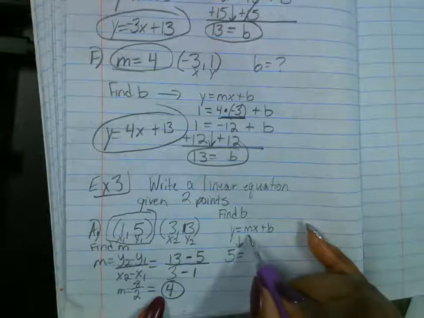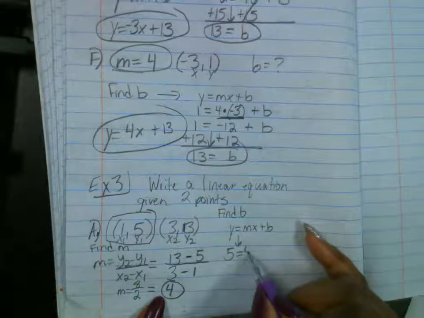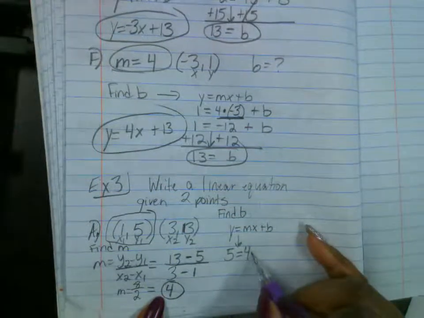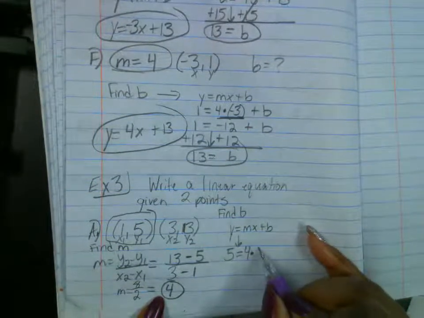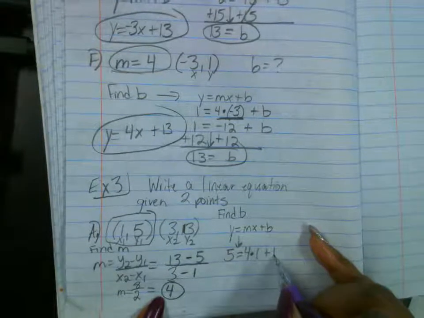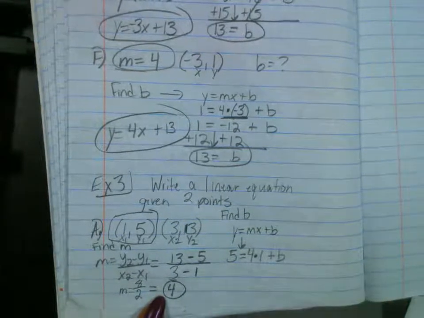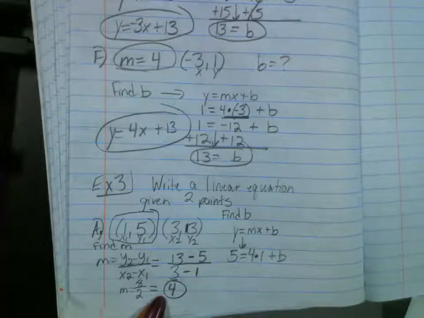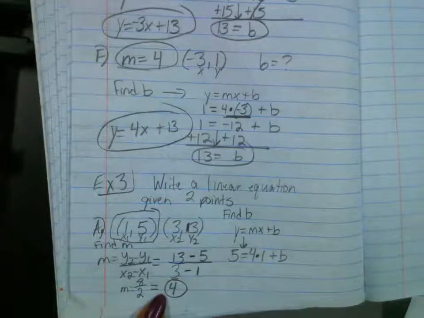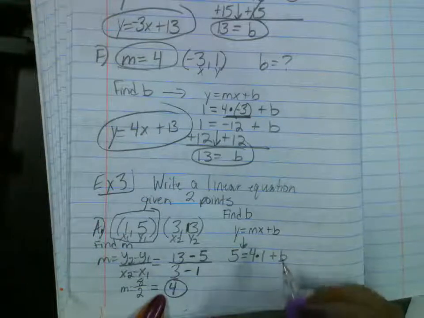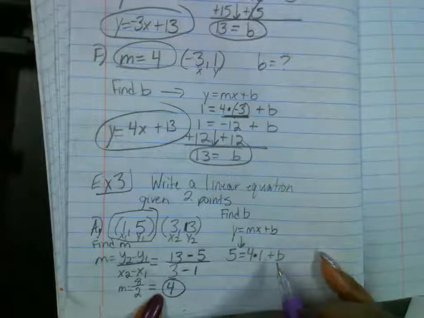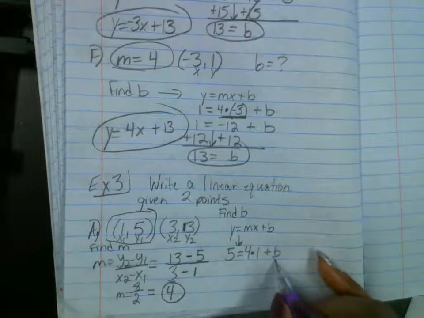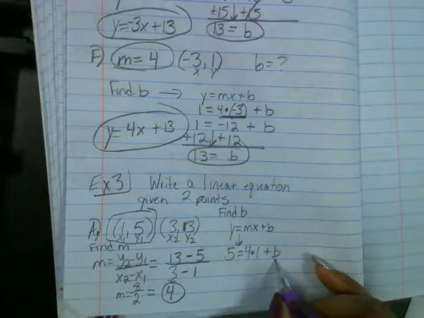What are we going to plug in for m? 4 times what? 1. Good job. Bring down the plus b. What do we do to solve for b here?